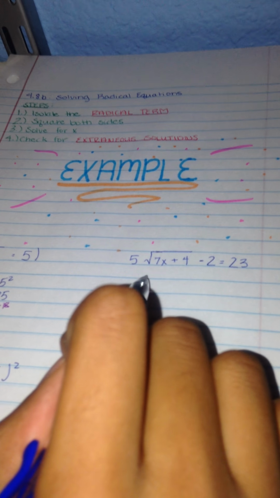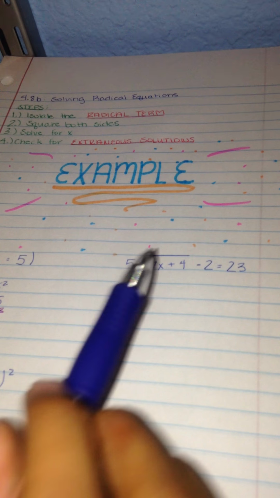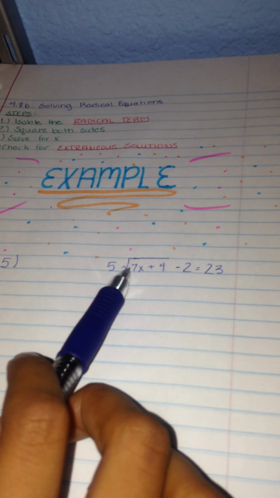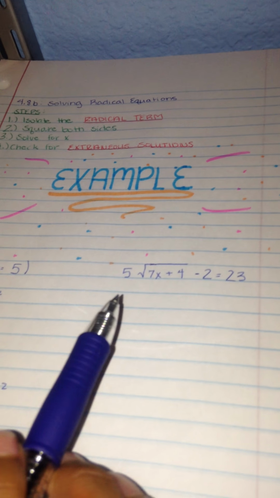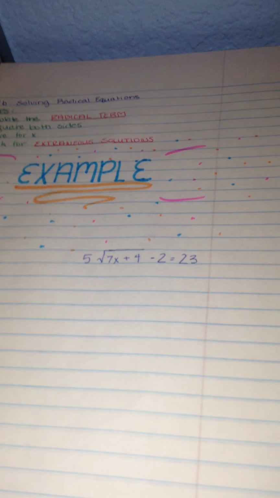Now, for this equation here, you have 5 square root of 7x plus 4, minus 2 equals 23. Although this one may seem a bit more difficult because you have numbers on both sides of your radical sign, it's very simple. You're just going to do your algebraic method. So first, I would add 2 to both sides, plus 2.